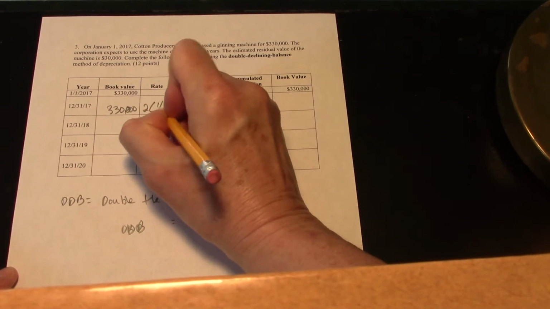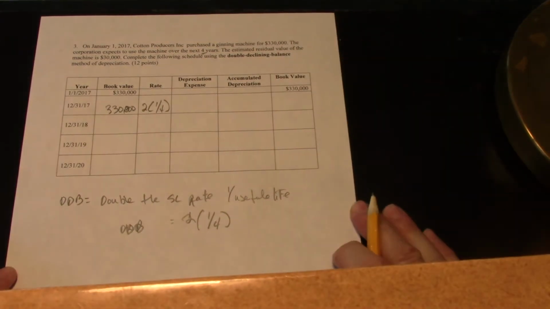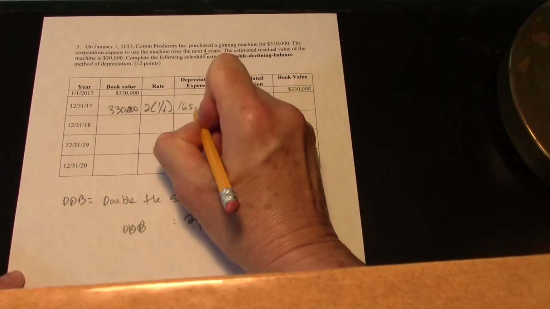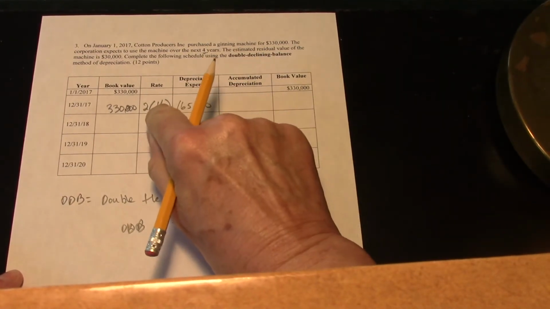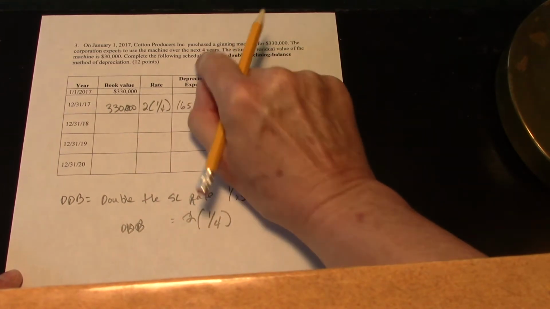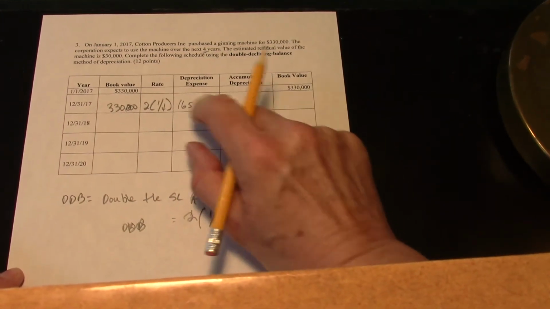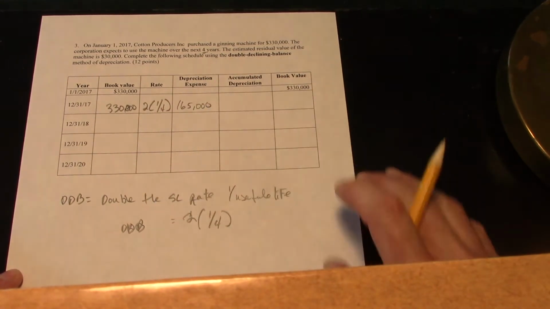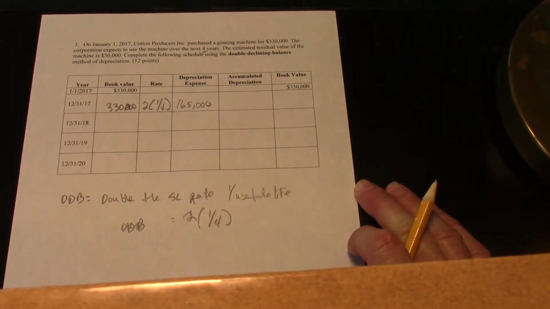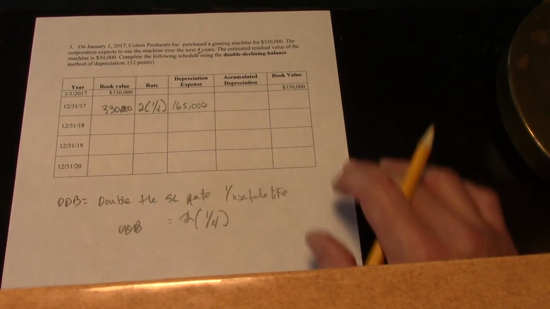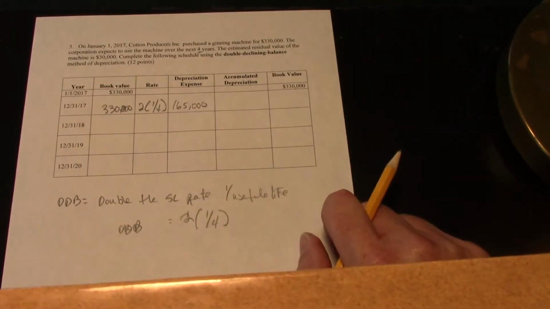So 2 times 1/4, or a half, is $165,000. And the reason we used half is because it's 4 years. 2 times 1/4 is a half. If this had been 5, it would be 2 times 1/5, 2/5, 40%. All right, so that's how that works.